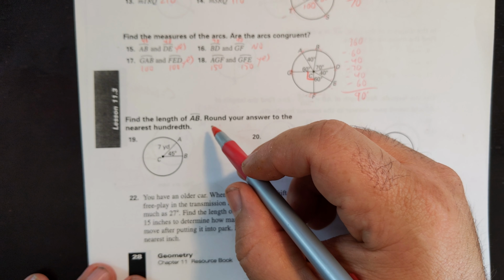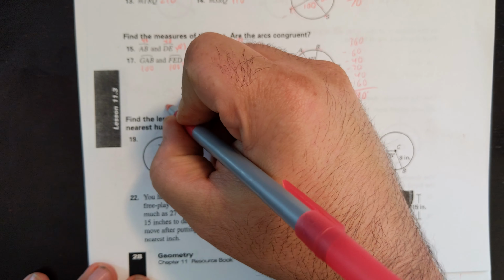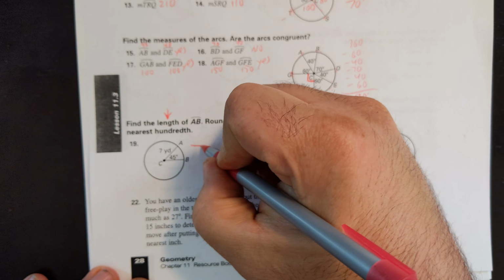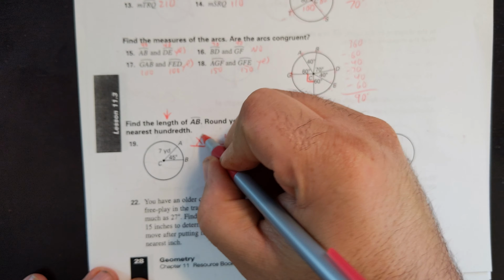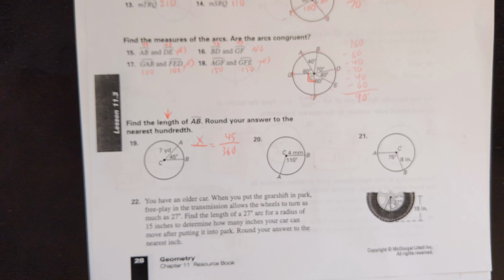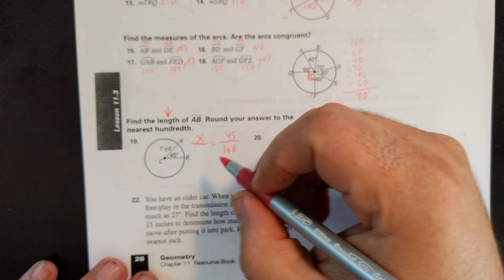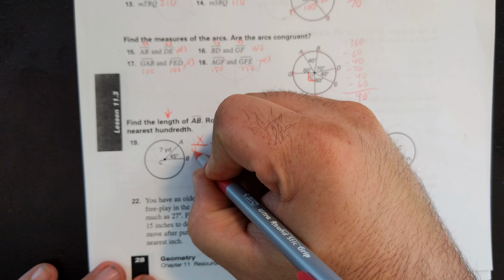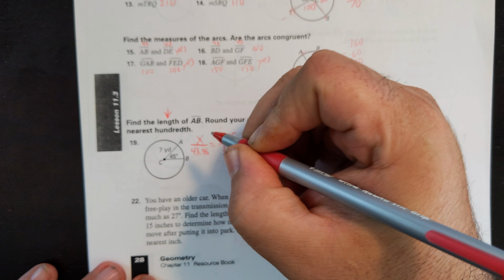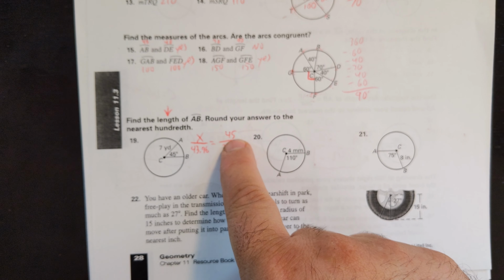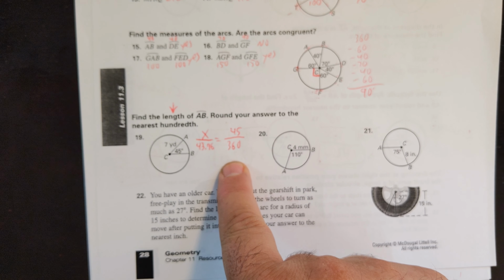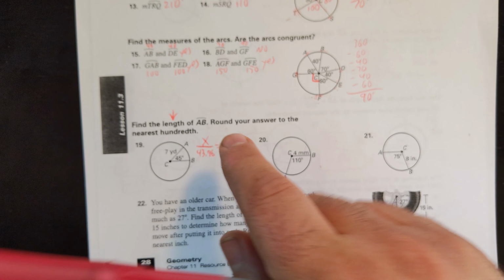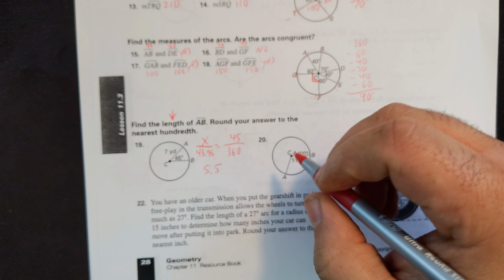Down here, you're looking for the length of AB. Whenever it says the length, that's how you know you need to do the proportion. Angle over 360. The part you care about over 2 pi r. So for this problem, it'd be 43.96. And you're going to get that multiplied by 45 and then divide by 360. And you get 5.495, which rounds to 5.5.